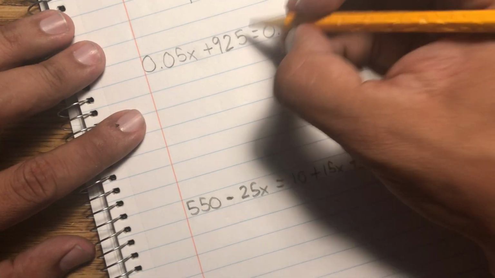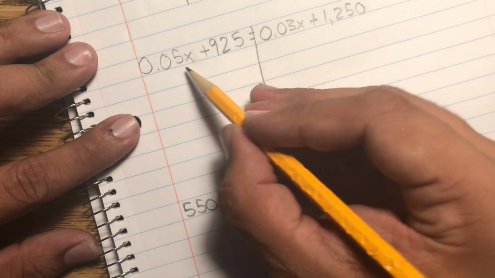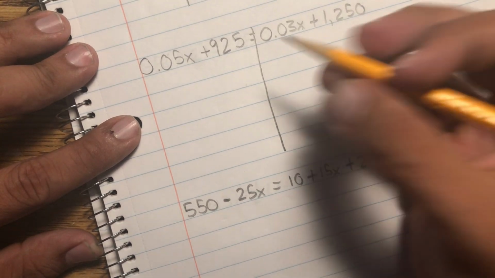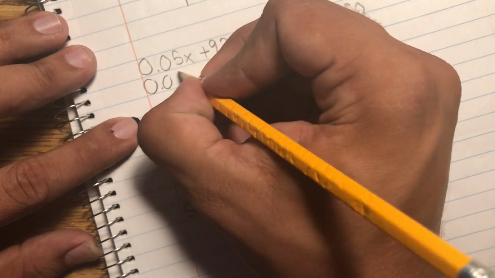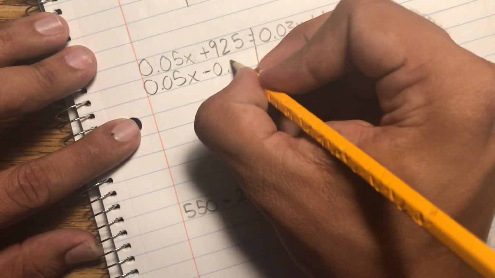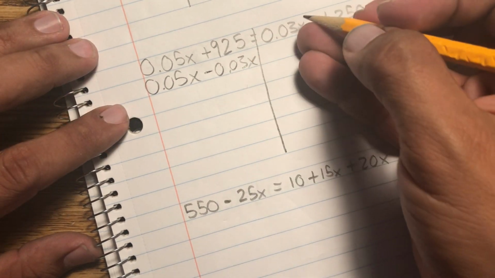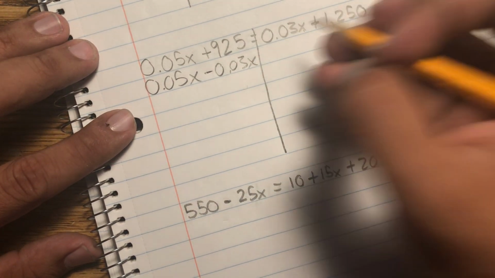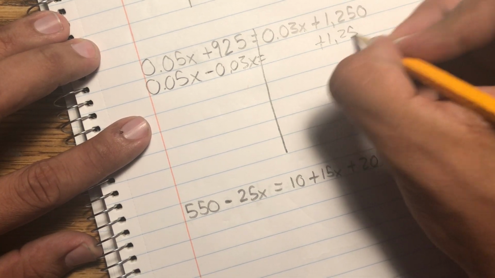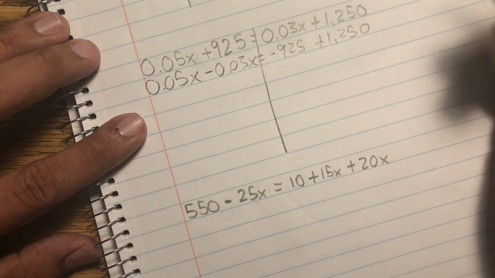So here, again, same thing. I have to make the scenario so that I can combine like terms. These cannot. This has an x, this does not. This has an x, and this one does not. So, same scenario. I'm going to drop this down. I'm going to move this over. It becomes a minus 0.03x. Is it always turning into minus? No, because sometimes it's a minus, and you have to turn it into a plus. But for this scenario, it is happening like that. Plus 1,250. Now I'm going to move this, and it's going to become a negative 925.